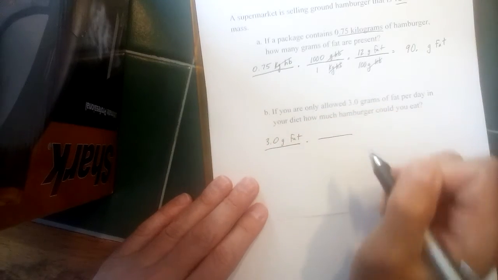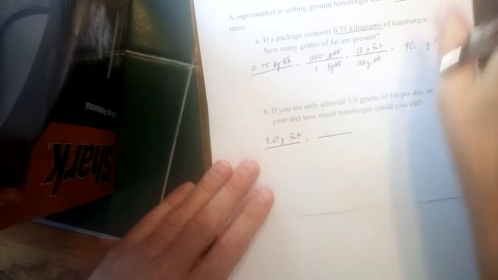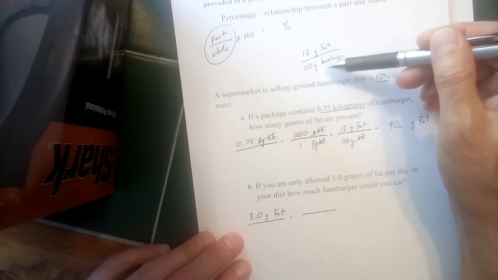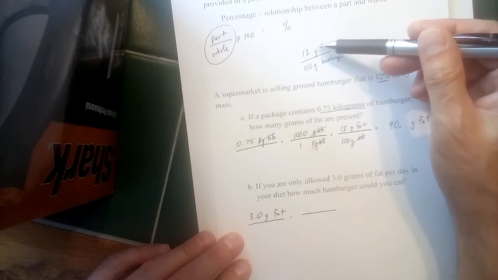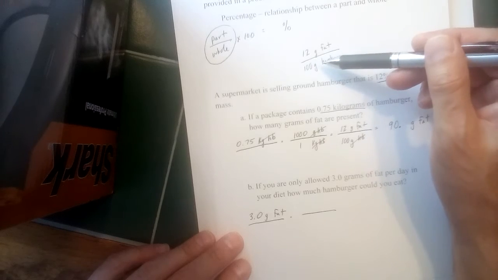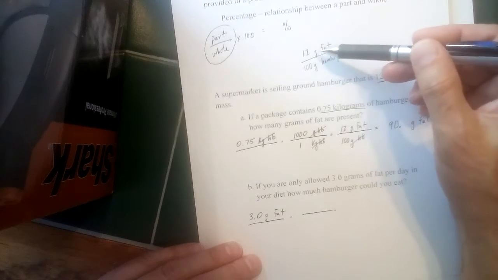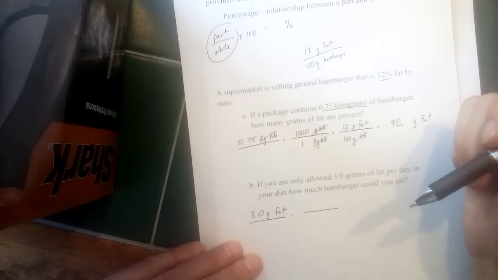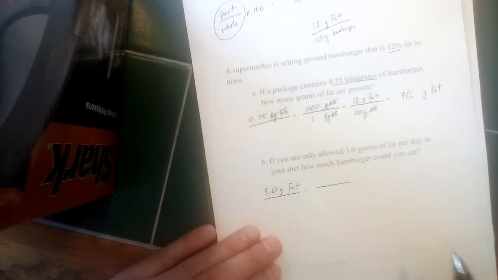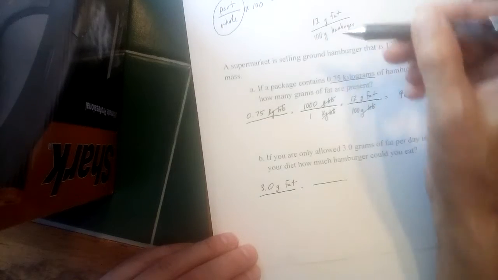Right? And what I want to do is convert this to grams of hamburger. Well, just like any equality, the top here, grams of fat, is equal to the bottom. They're representing the same quantity. So I can turn this over if necessary, and it would still be an equality, and I could still use that as a conversion factor. That, in fact, is what I need to do here.